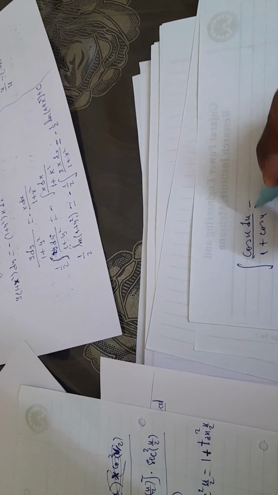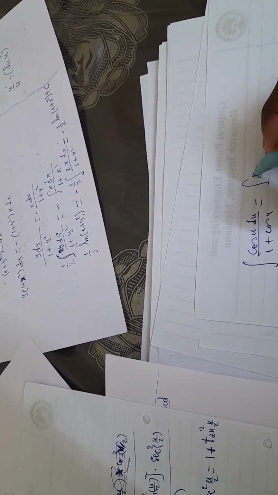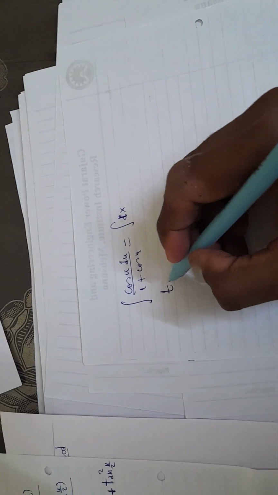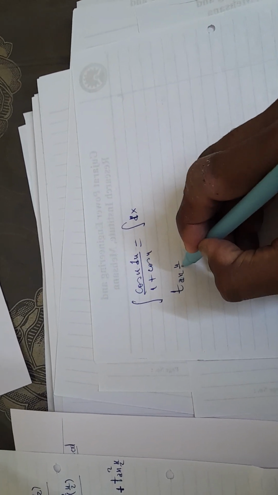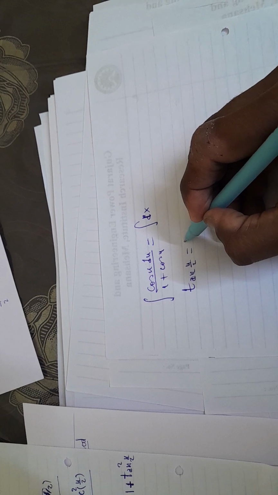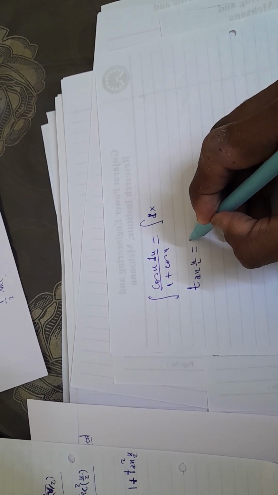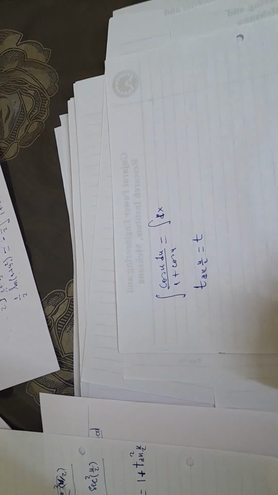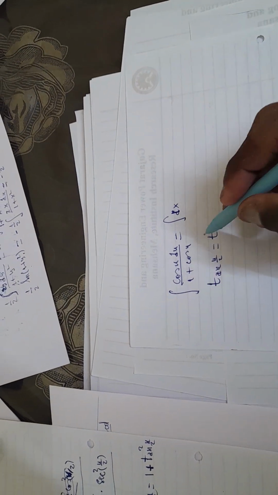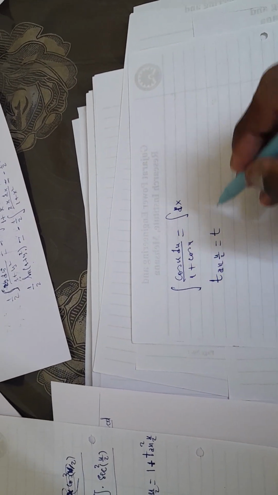I will just have to do this: tan of u by 2 equals t. If tan of u by 2 is t, what does it mean?